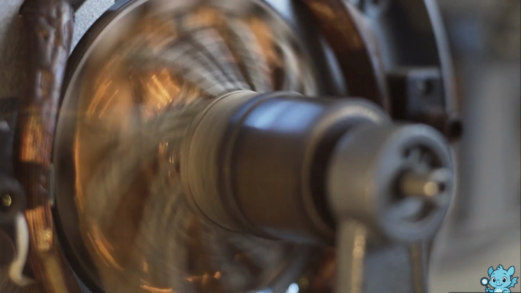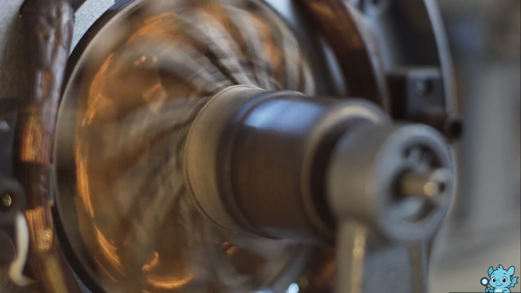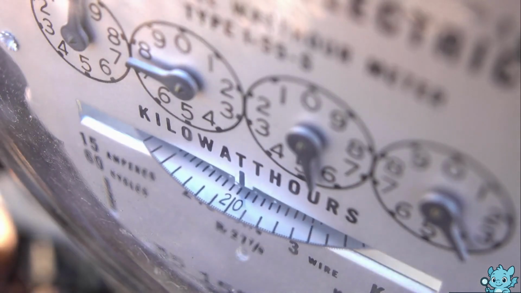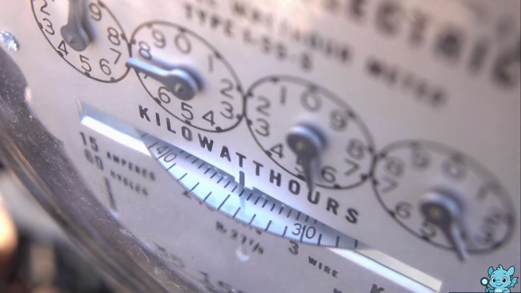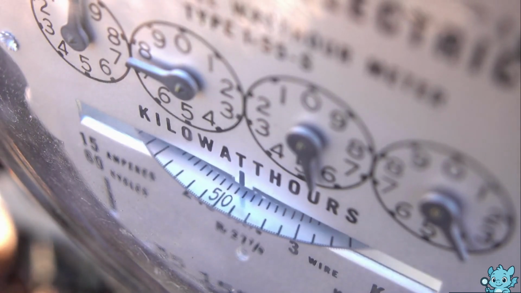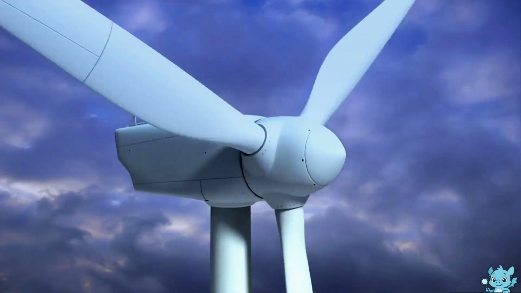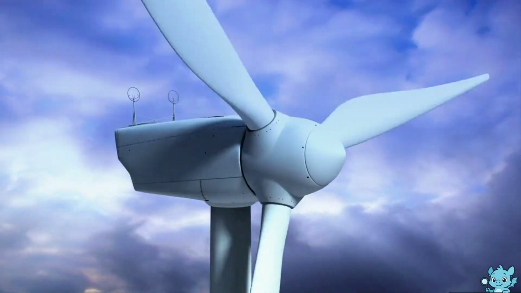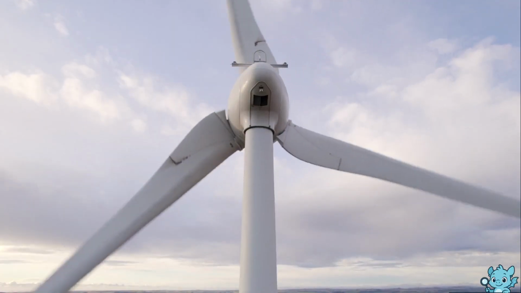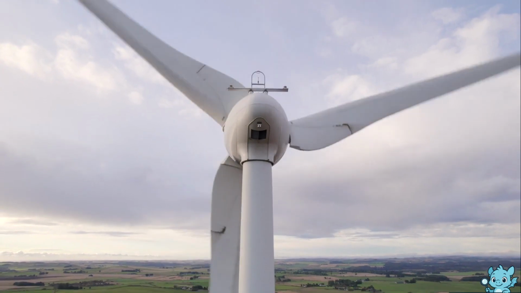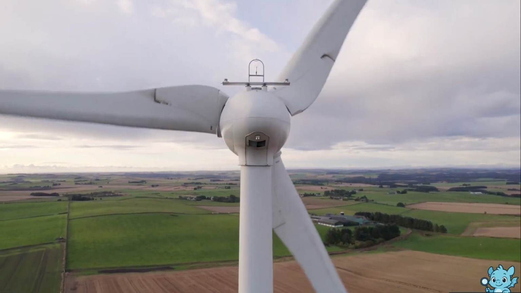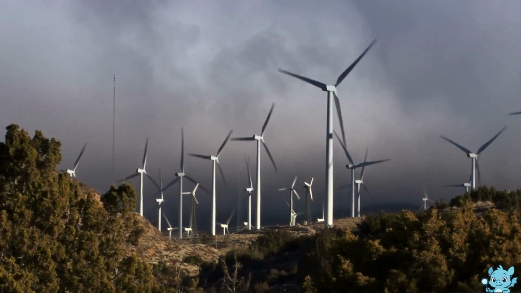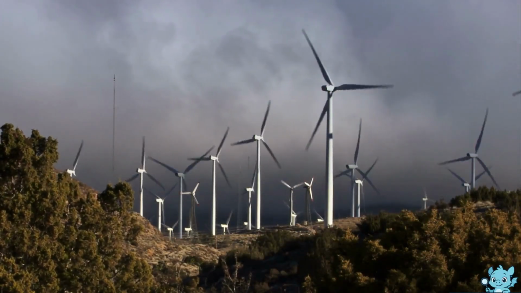Inside the generator, coils of wire are fixed while a rotating magnet spins inside them. As the magnet spins, it creates a moving magnetic field that induces a current in the stator, producing electricity. Types of generators. Most turbines use either synchronous generators or asynchronous generators. Synchronous generators produce electricity at a constant frequency, while asynchronous generators allow for variable speeds. In large wind farms, the choice depends on the grid requirements and turbine design.